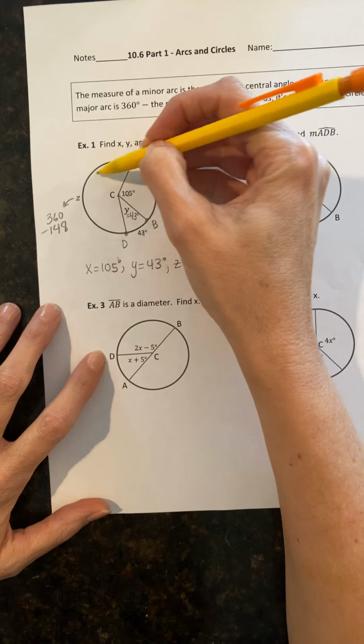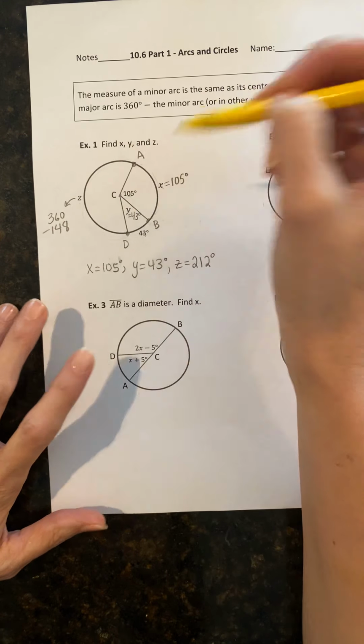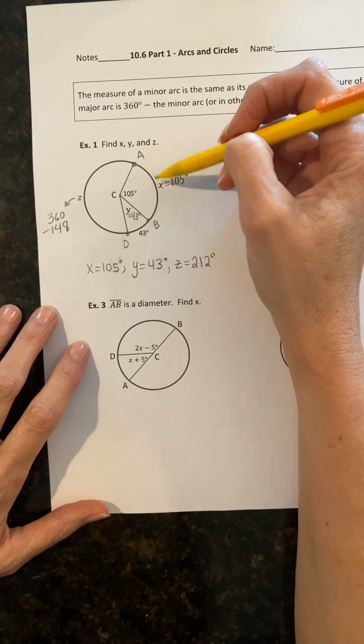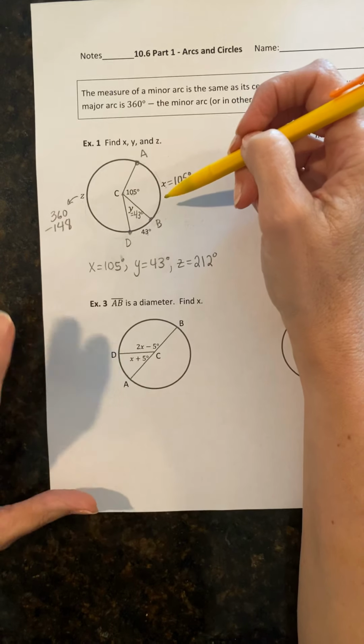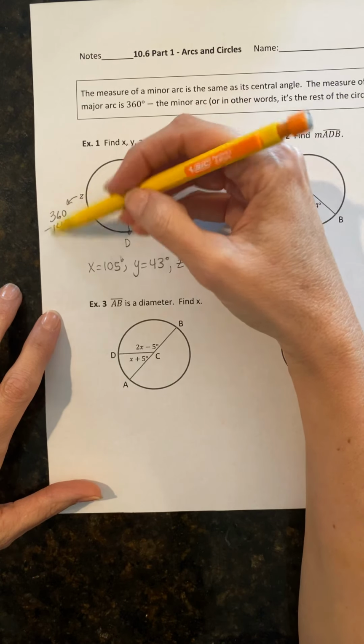When you get all your arc measures together, you should have the whole 360 degrees. So that would be something to check, especially on a test, to make sure you've got everything covered. Double checking my math there, yep.